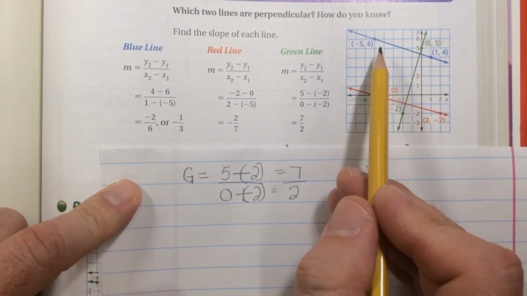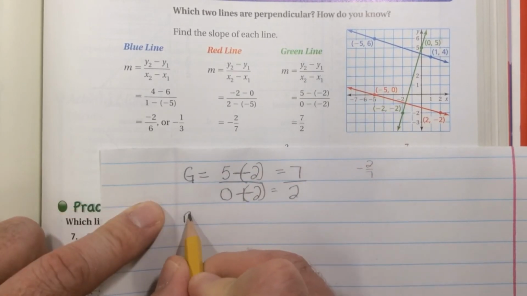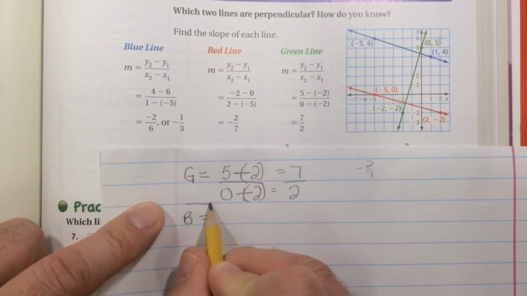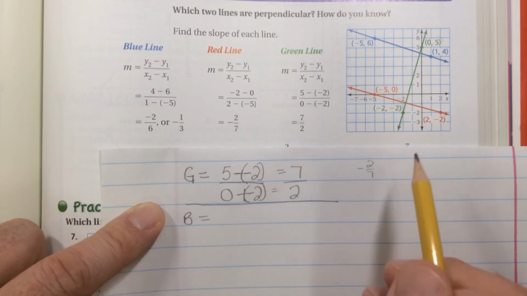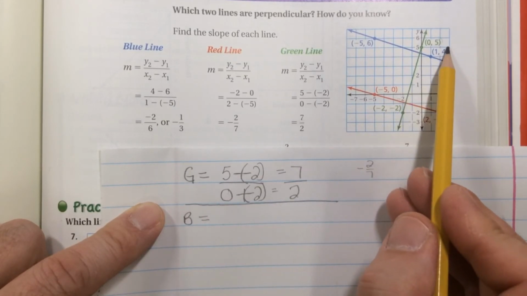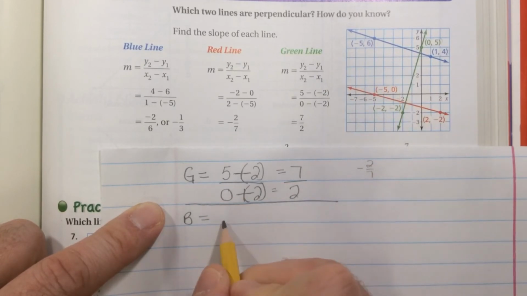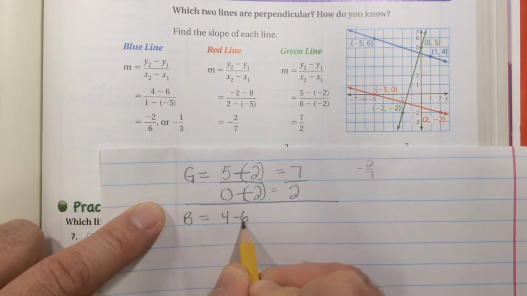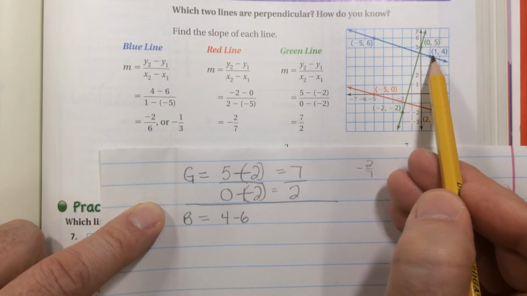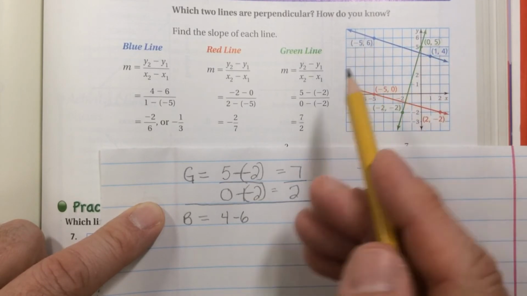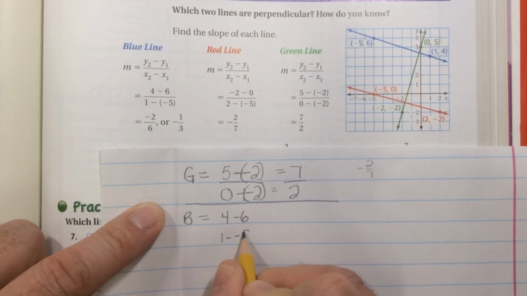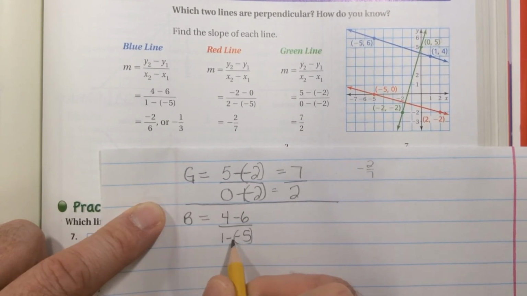The blue line first. And we'll do it the same way. We'll do 4 minus 6 for the change in y, and 1 minus negative 5 for the change in x.